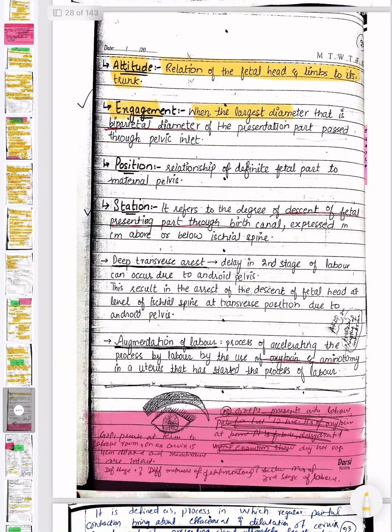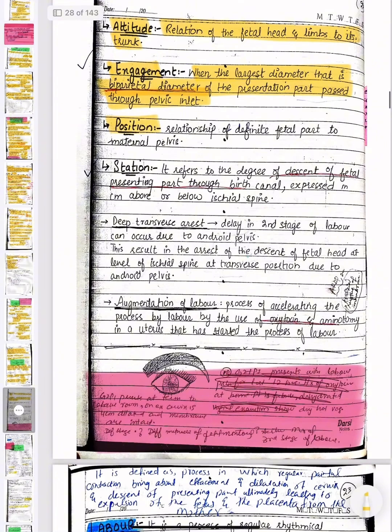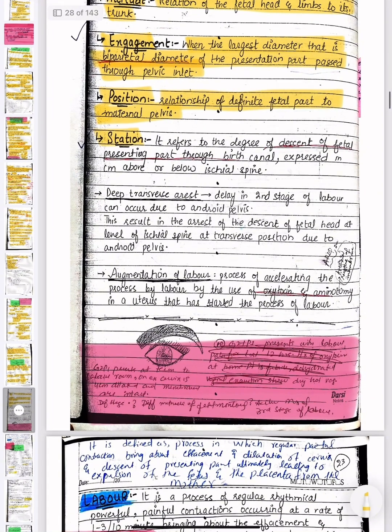Engagement: when the largest diameter, that is the biparietal diameter of the presenting part, passes through the pelvic inlet, it is called engagement. Position is the relationship of the different fetal parts to the maternal pelvis. Station refers to the degree of descent of the fetal presenting part through the birth canal, and it is expressed in centimeters above or below the ischial spine.